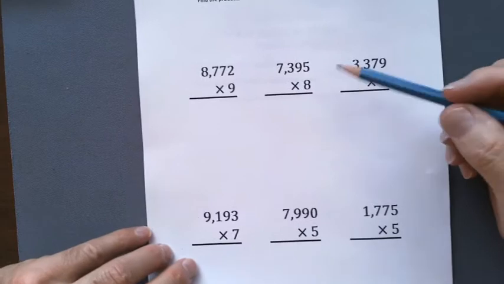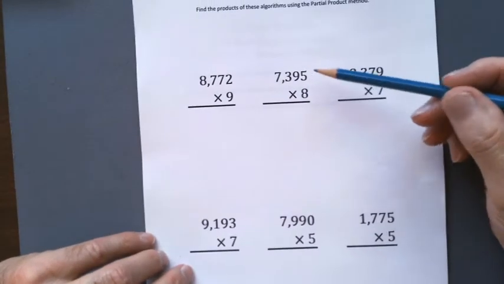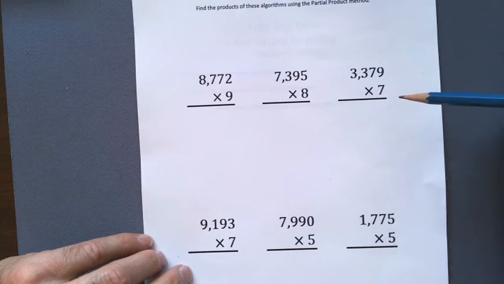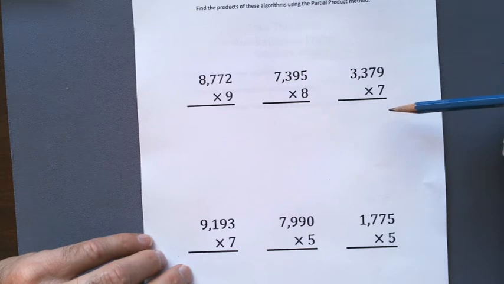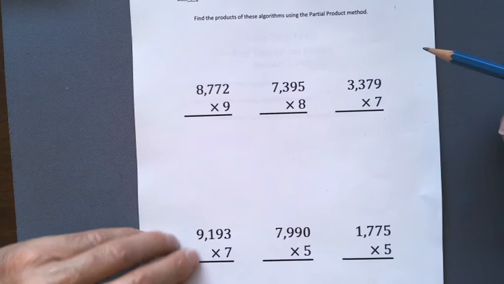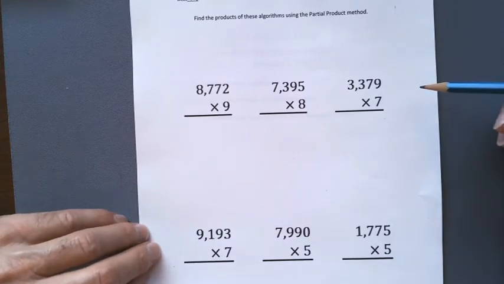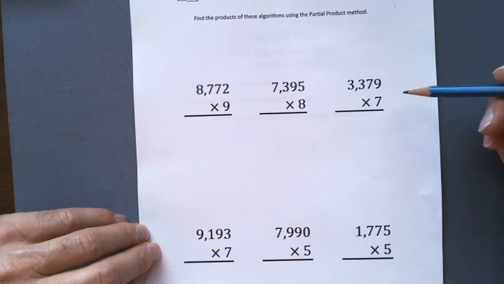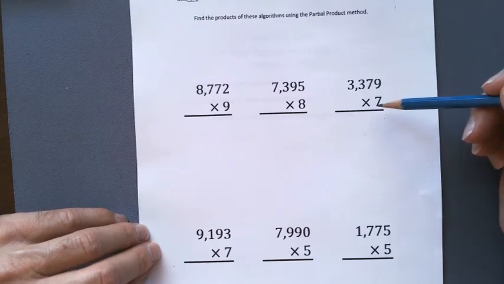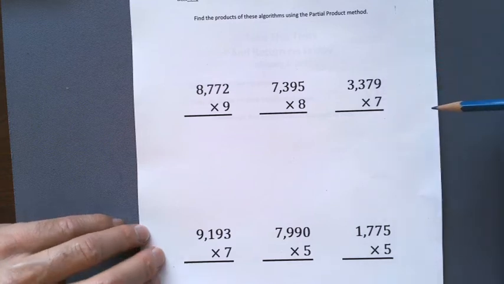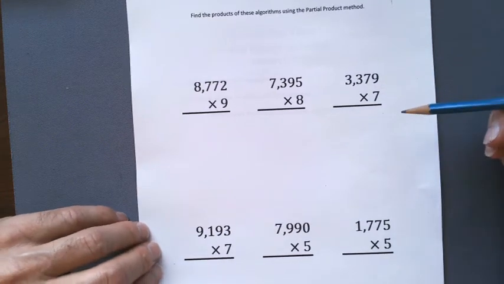Now, this is called a standard algorithm, the way it's laid out here, with a number on top and a number on the bottom, and your multiplication symbol here. It doesn't go horizontal, it goes vertical, up and down. I'm going to show you the partial product method for doing these algorithms. I can't remember if we've had this already, but you're going to see the distributive property arranged vertically instead of horizontally.